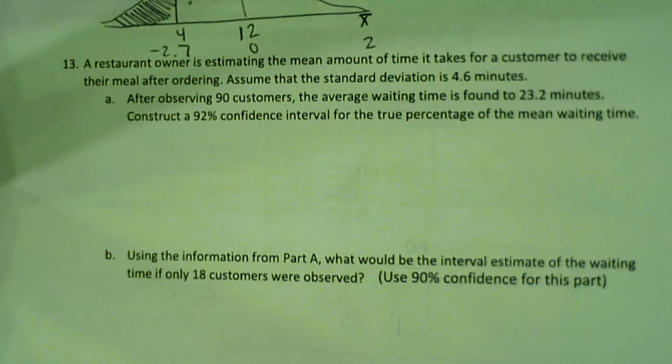So I believe your professors have given you the z-score that corresponds with a 95% confidence interval, 99% confidence interval. However, I don't believe 92 is one of them that's given.